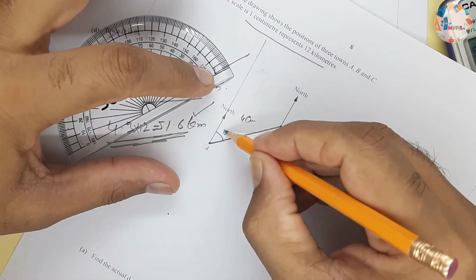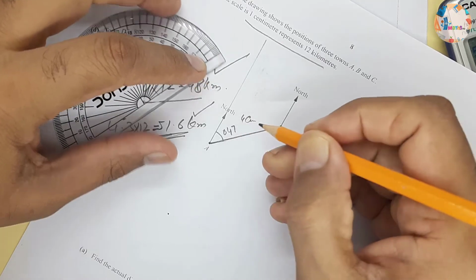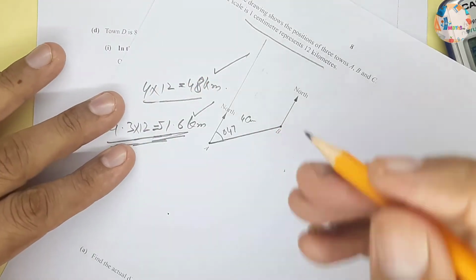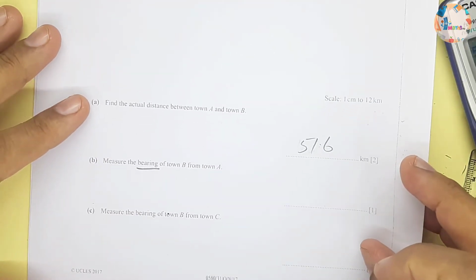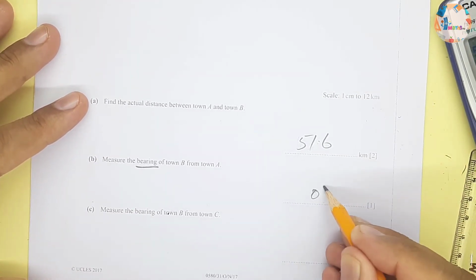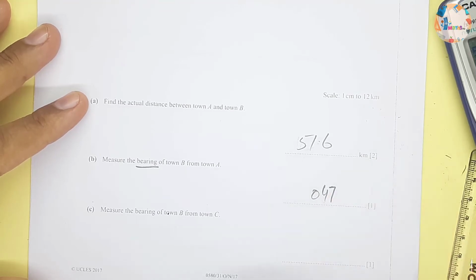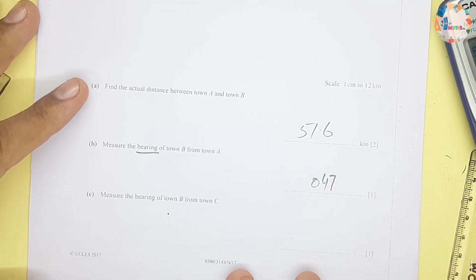So this is 047. We will not write 47, we'll write 047, because you know bearing is always a 3-digit number. So this will be 047, and we will not be writing the degree symbol on it.